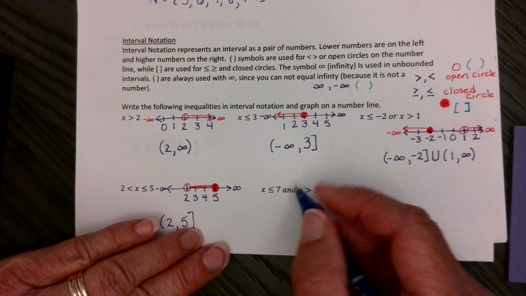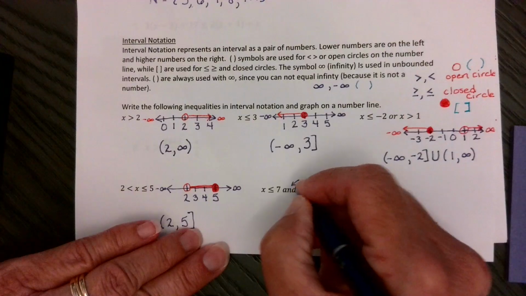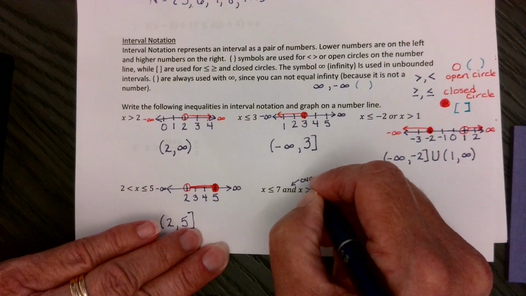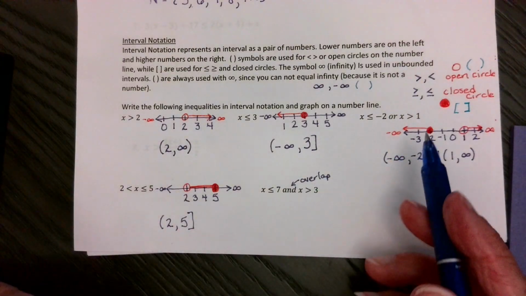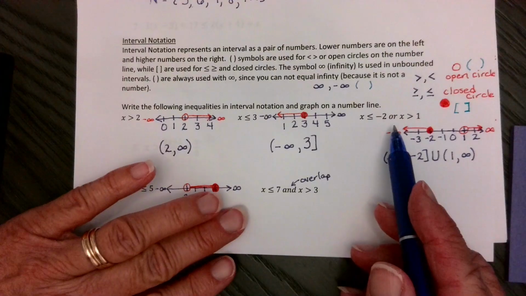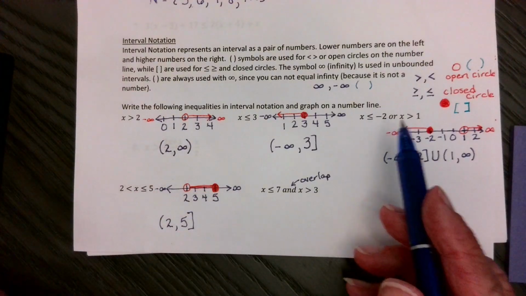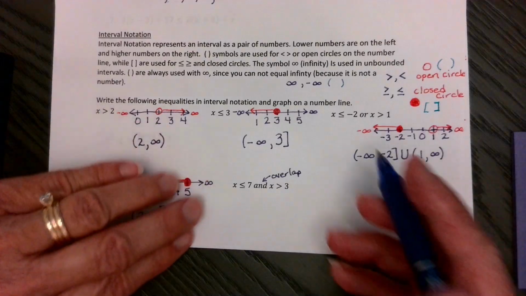All right, now when you have an and, this is kind of like, I say, the overlap. Okay, and again, don't worry about ands and ors for your test. You will see it though in Alex.